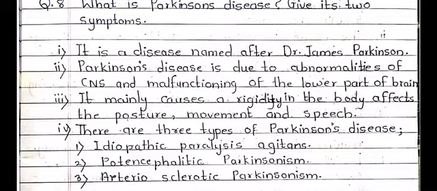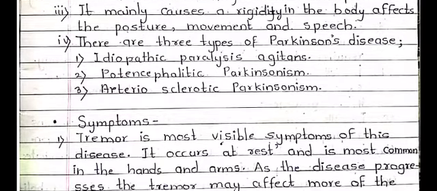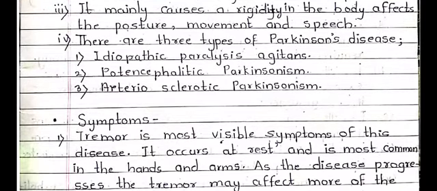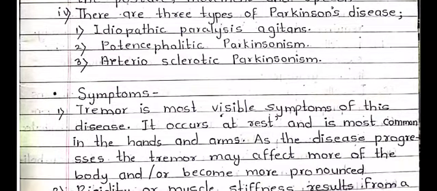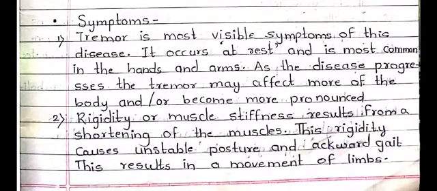It mainly causes rigidity in the body, and affects the posture, movement, and speech. There are three types of Parkinson's disease: idiopathic paralysis agitans, postencephalitic Parkinsonism, and arteriosclerotic Parkinsonism. Symptoms: tremor is the most visible symptom of this disease.